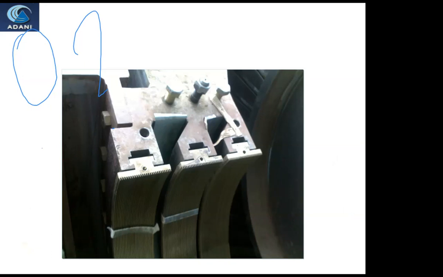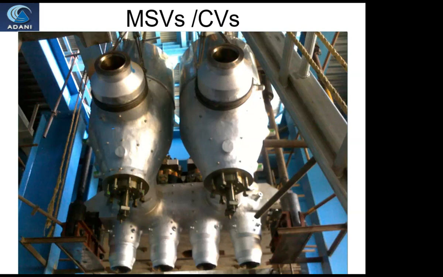Sealing arrangement for sealing. These are the sealing rings. As you see, this is a sealing ring. Three sealing rings to prevent leakage of the turbine. These are the stop valve and control valves.